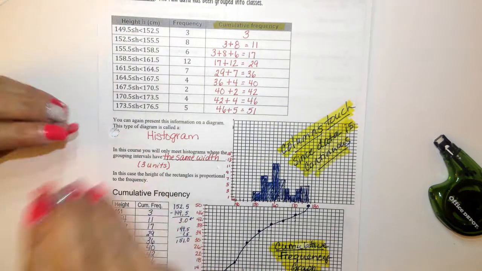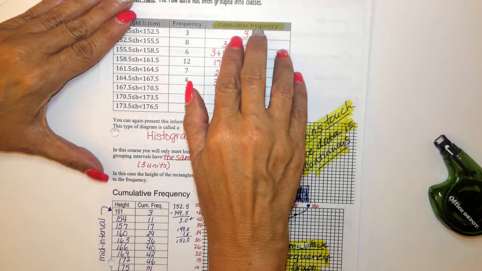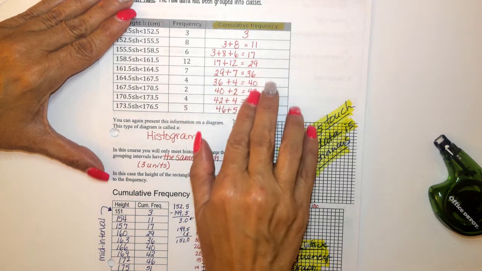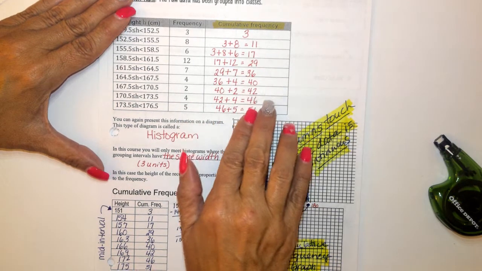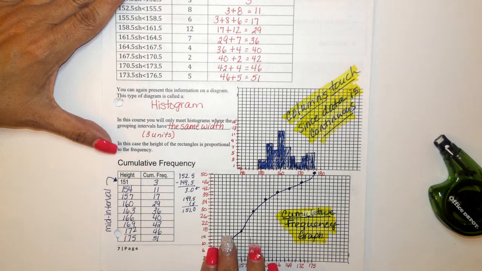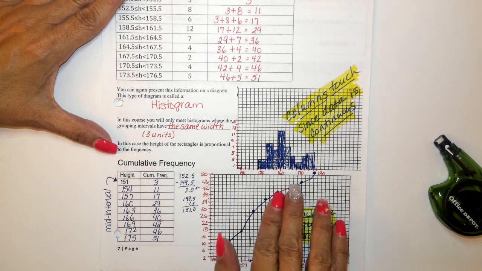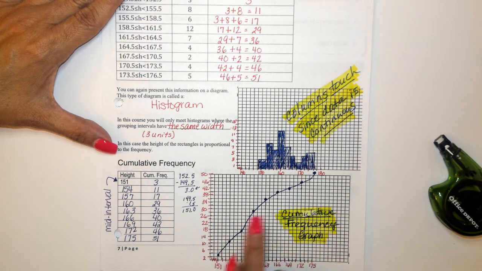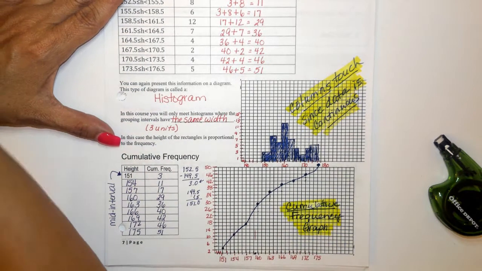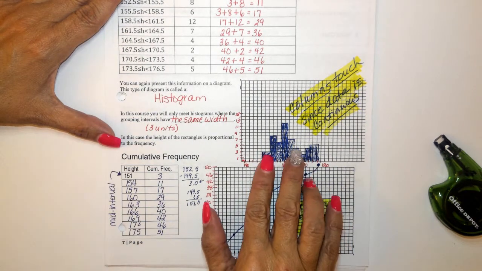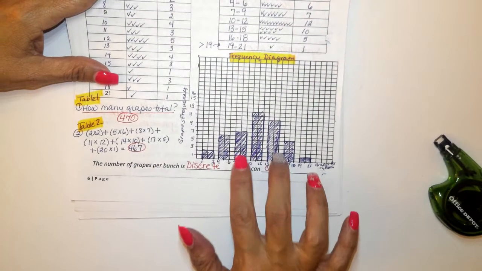Add them up. Cumulative. Just remember, cumulative is accumulating. Okay? It's getting more and more and more when it accumulates. A cumulative frequency graph is going to always get bigger. It would never go down. That would be wrong. If you did it down, that's wrong. Histograms, the sides touch. On a diagram, when you're doing discrete data, they don't touch.